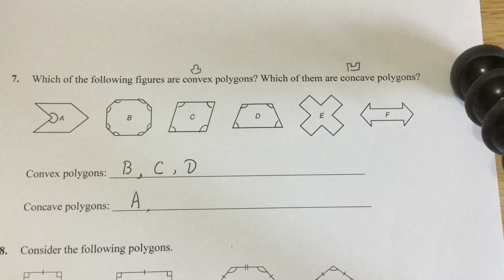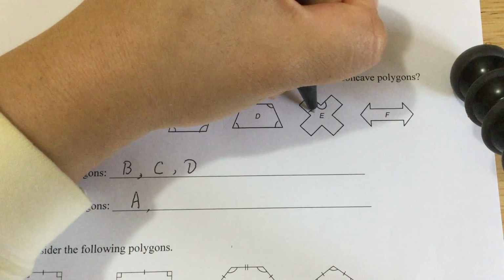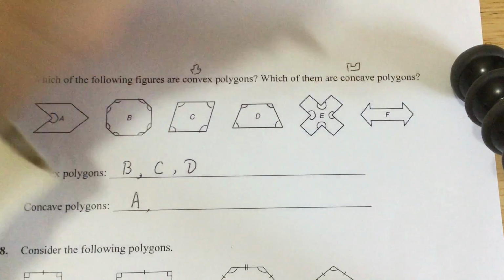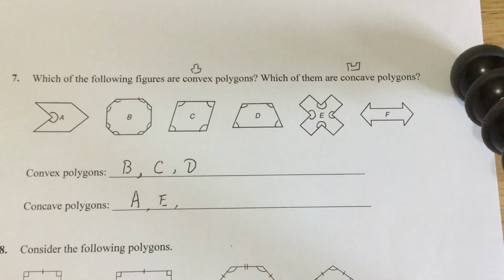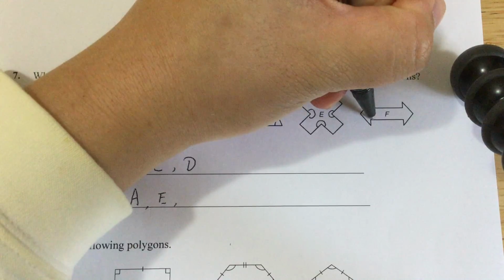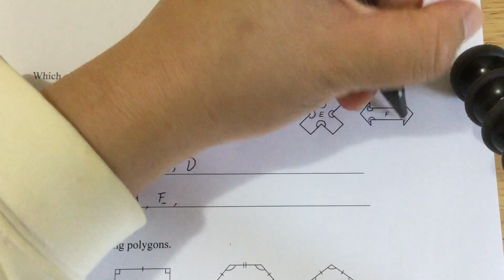Okay, now the remaining ones may be concave or convex, so let's look at this. For E, this one is concave because I found 4 angles inside the figure greater than 180 degrees. So part E is concave. And part F is also concave because we have 4 angles greater than 180 degrees.